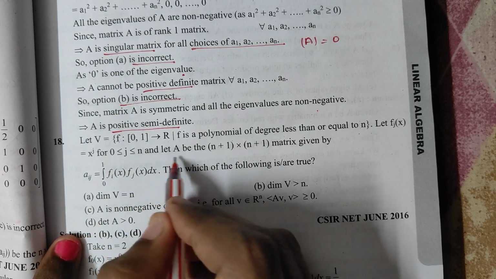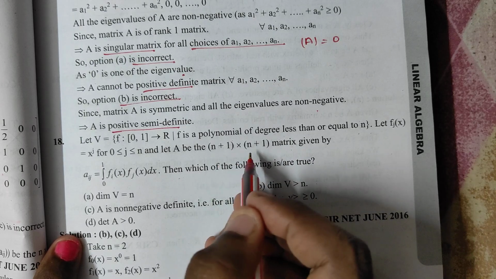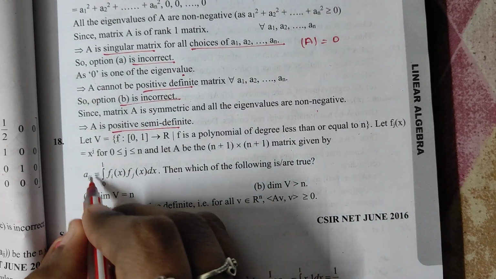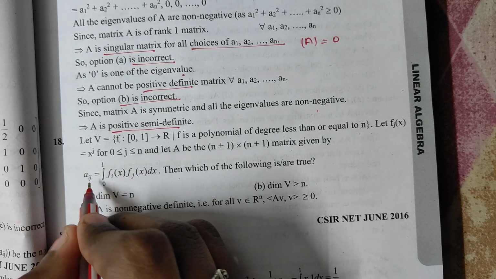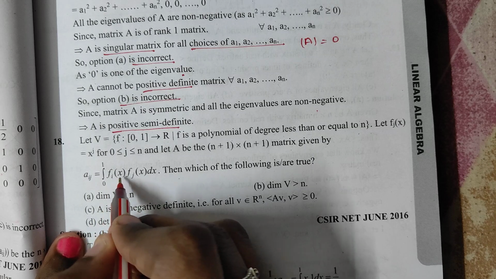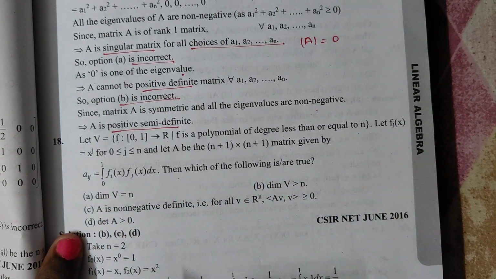Let A be an n plus 1 by n plus 1 matrix. The order of the matrix is n plus 1. It is given by Aij, where each element of the matrix is defined by an integral over 0 to 1 of fi of x into fj of x dx. Then which of the following is true?